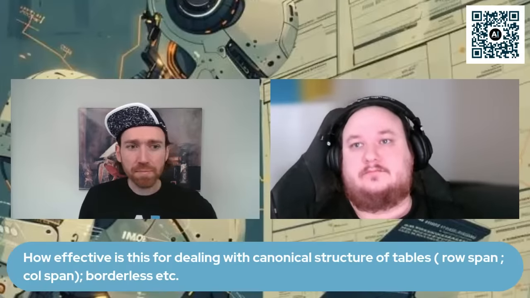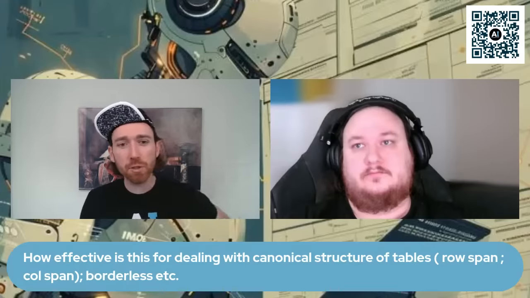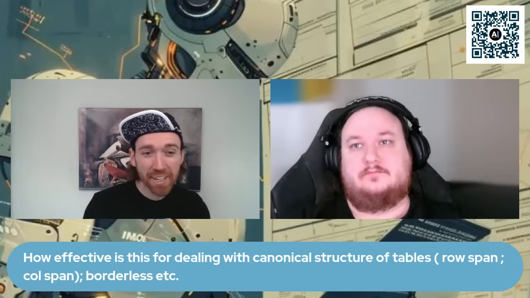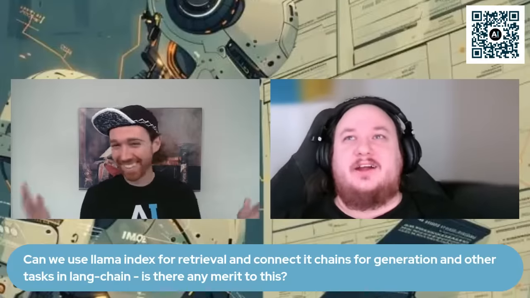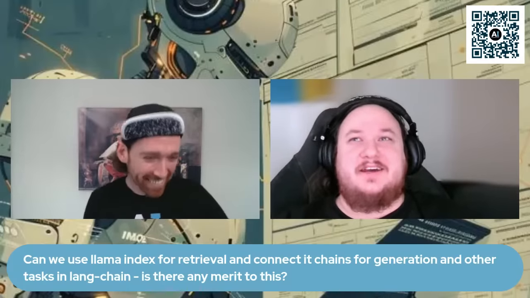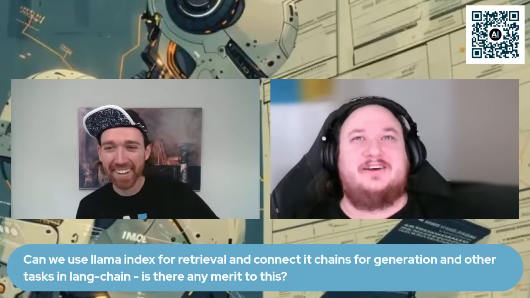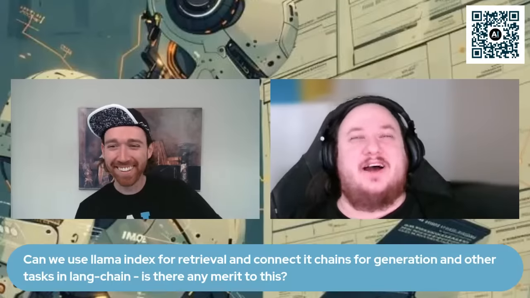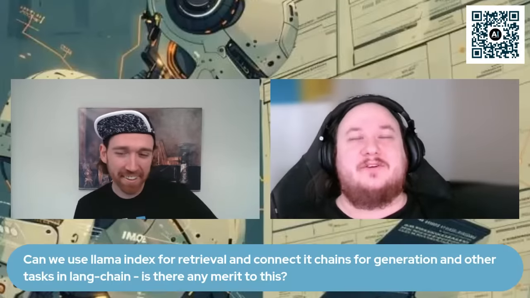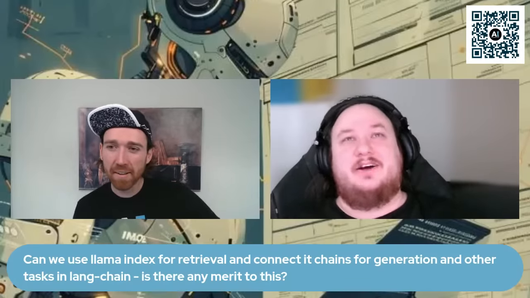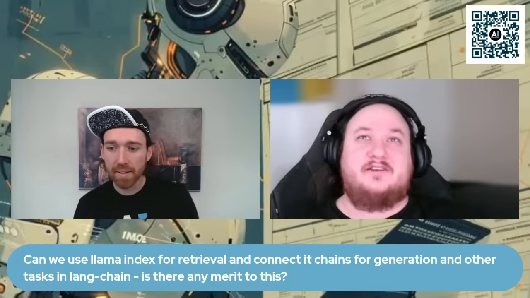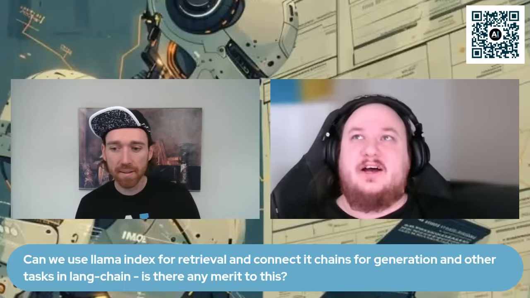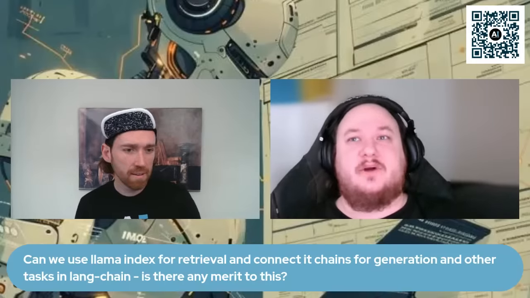Let's do it. Can we use LlamaIndex for retrieval and connect it to LangChain? Is there any merit to this? Why not? LangChain can understand Markdown just fine. Anything that can convert Markdown into some other useful file format or chunk it and convert it. LlamaParse is a great tool because it just spits out a Markdown file or a text file. And so you can integrate it into a lot of other pipelines.